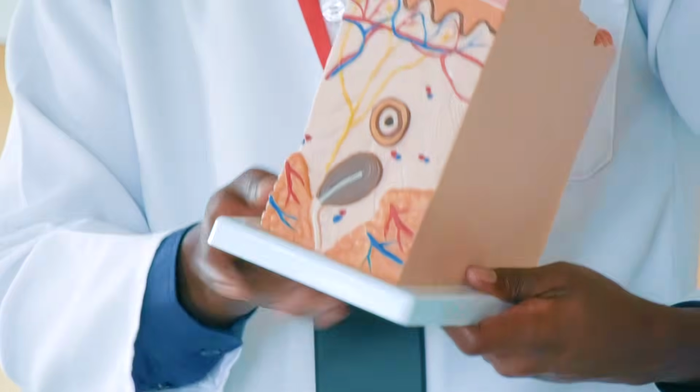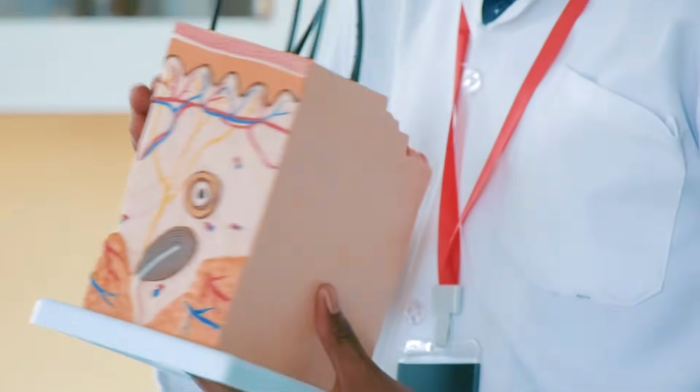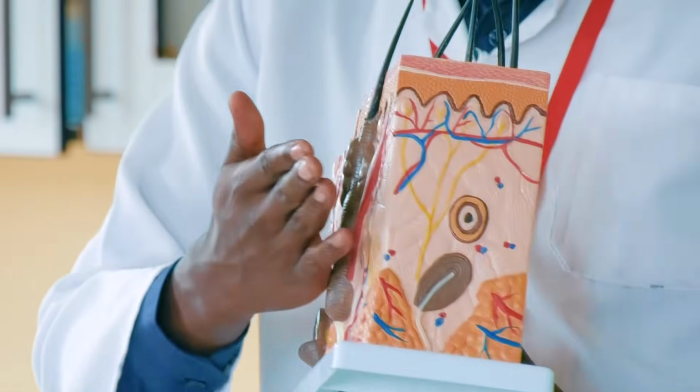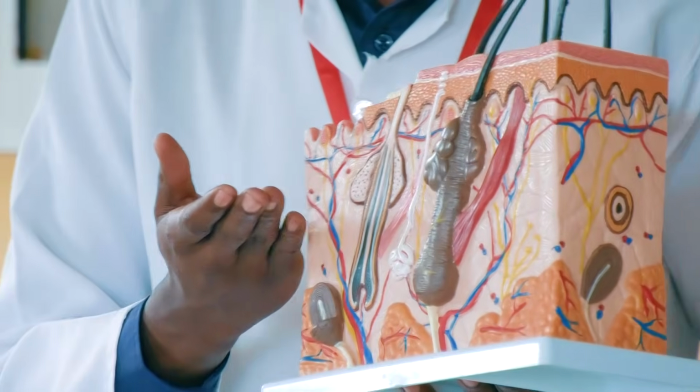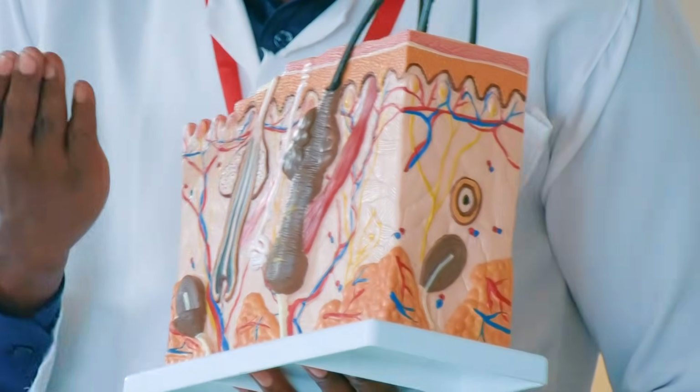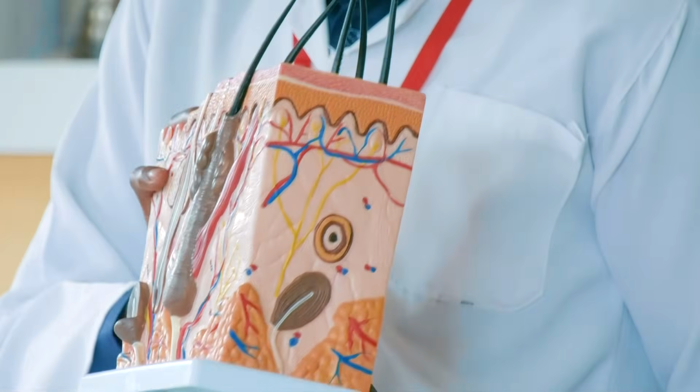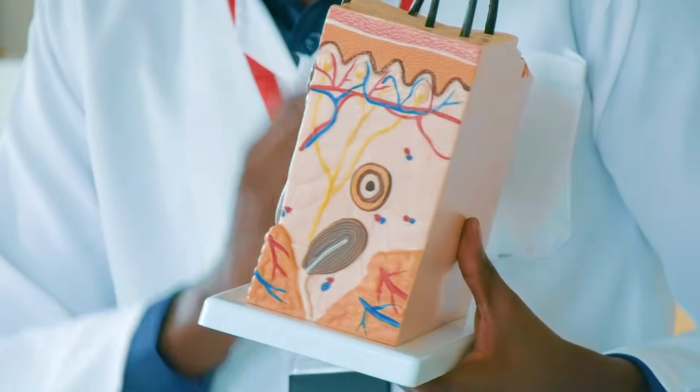Are we together? You are going to find the blood vessels because the tissues are supposed to be nourished, isn't it? So the blood vessels are going to provide the food, the nutrients, and everything for the nourishment of the skin. After that, other parts you can still research more and find.